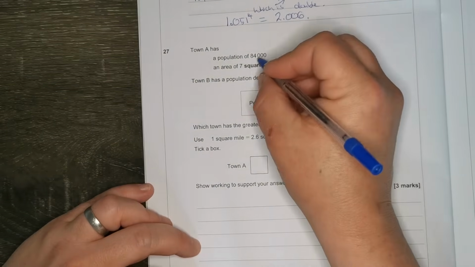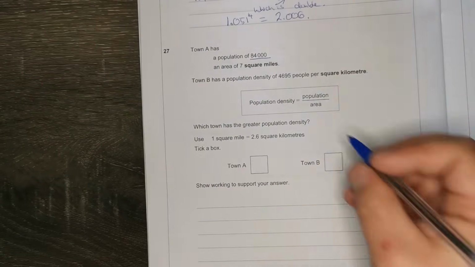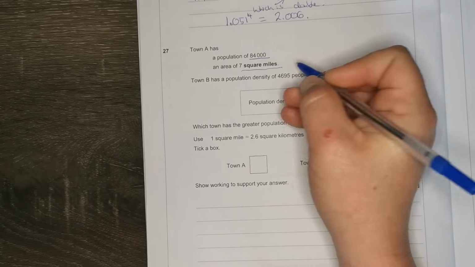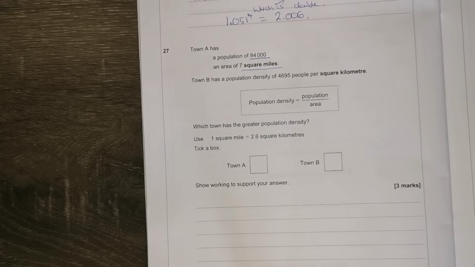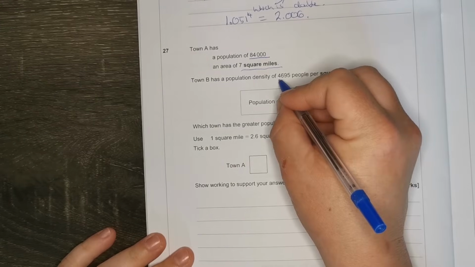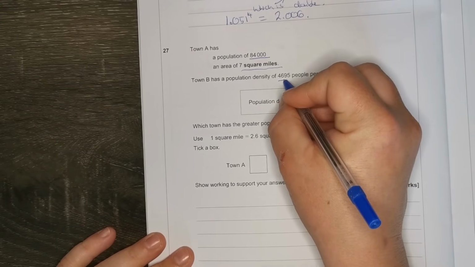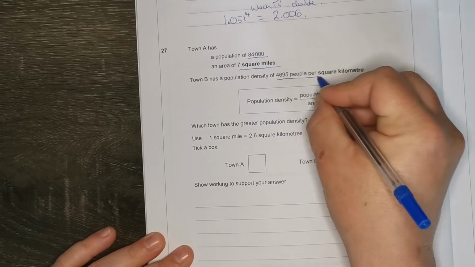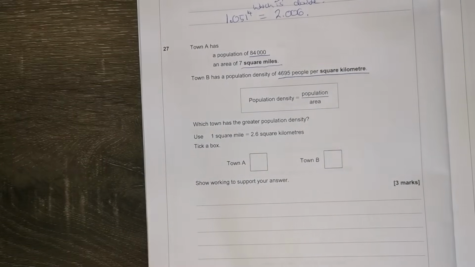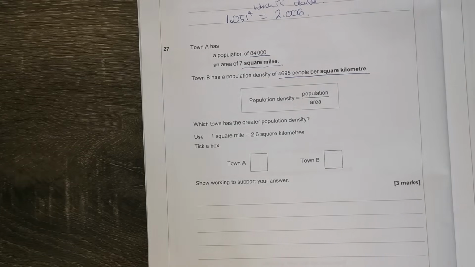Right, Town A has a population of 84,000 in an area of 7 square miles. Town B has a population density of 4,695 people per square kilometre. Population density is population divided by area. Which town has the greater population density?